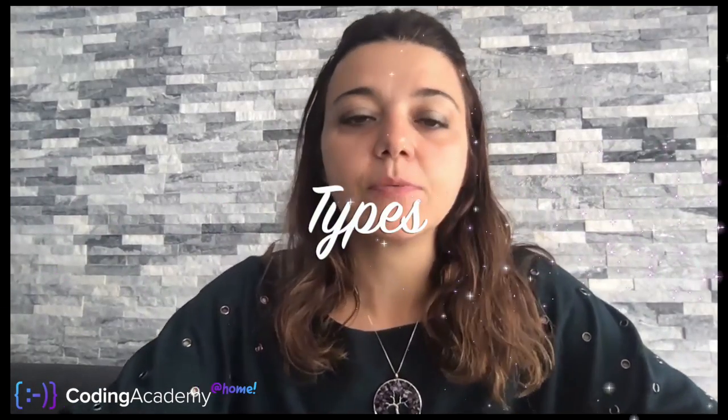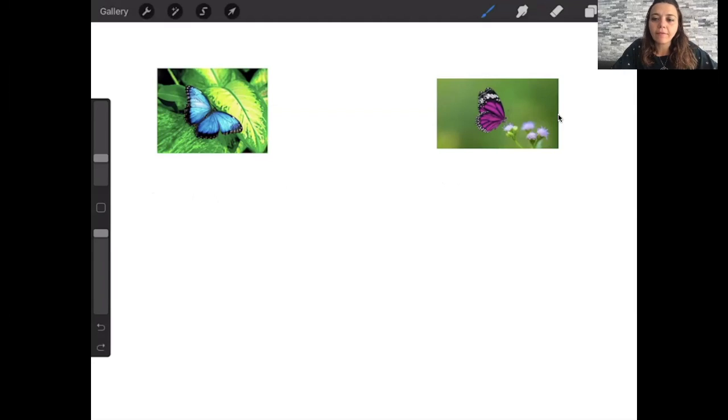Everyone. Today we're going to talk about types. And the way I want to explain this topic is with a beautiful image of two butterflies. So I'm going to share my screen. So here we have two beautiful images of two butterflies. And we can identify different properties, different features of this butterfly.